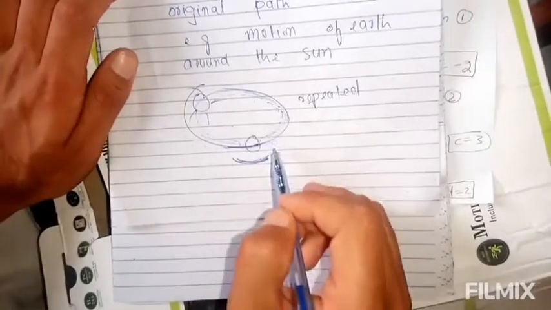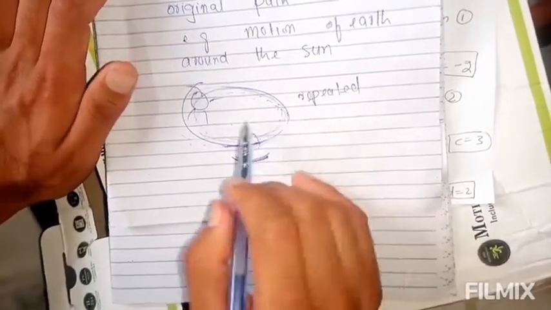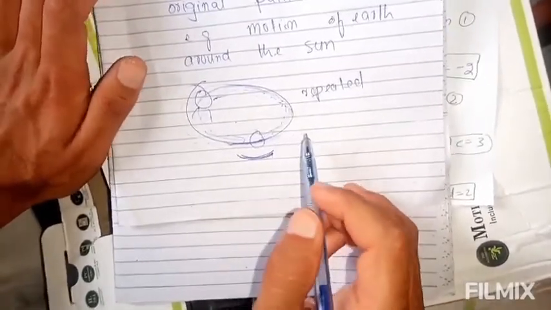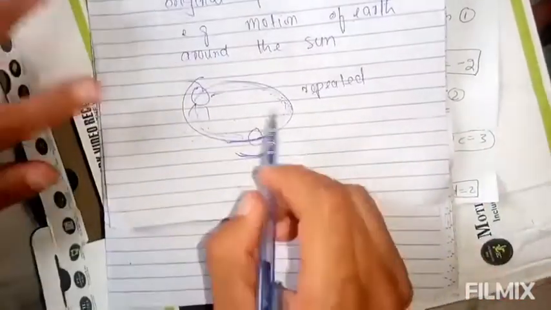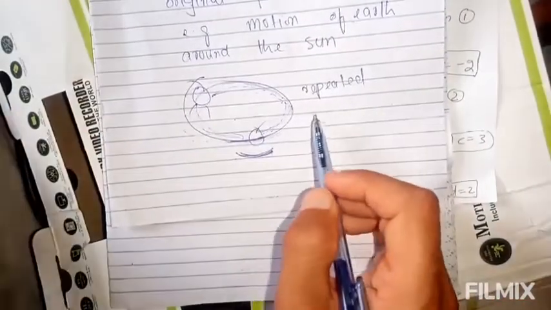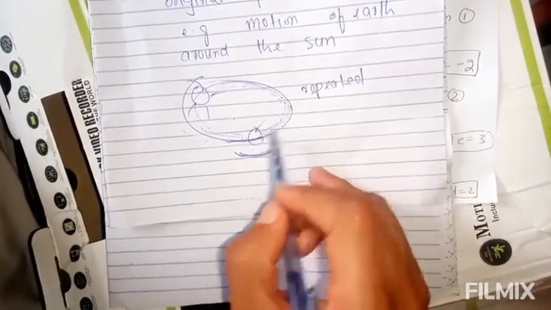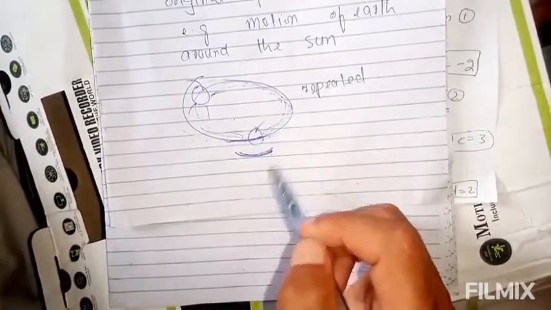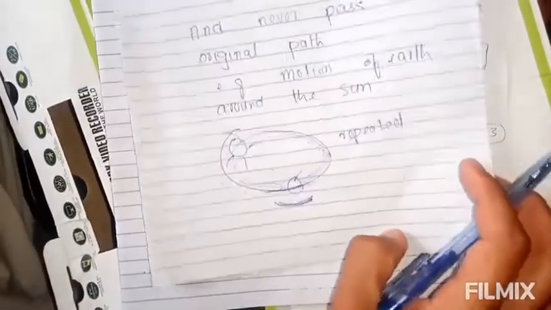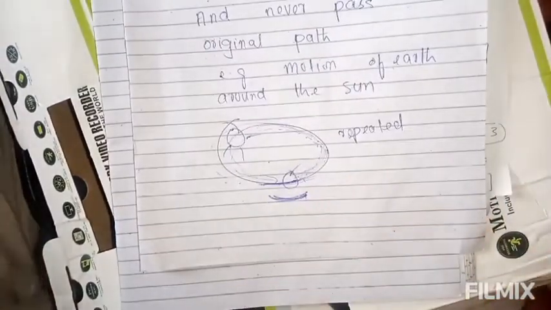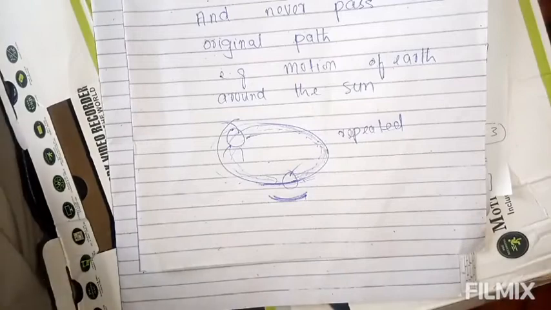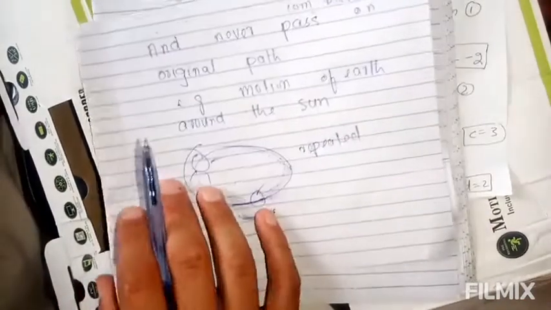Okay, so it is periodic, and moreover it is repeated after a regular interval of time, because in 24 hours it completes spinning, and in 365 days it completes its whole rotation from that point to another point. This is called what? The second type of motion, which was what? Periodic motion. Now I will explain in Pushto.